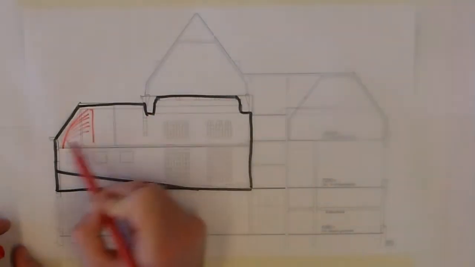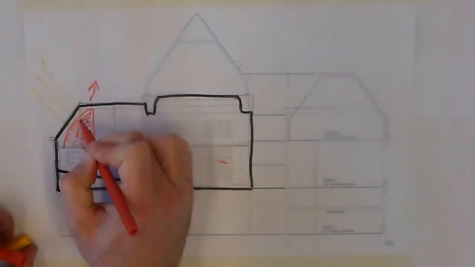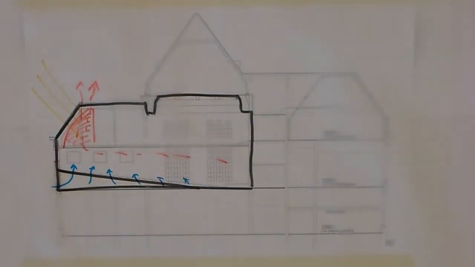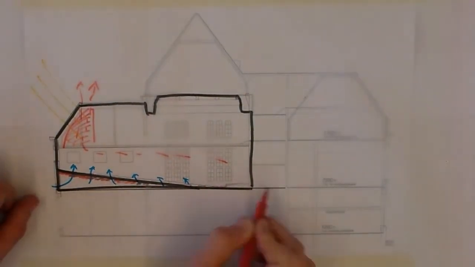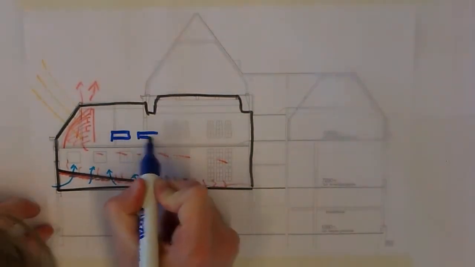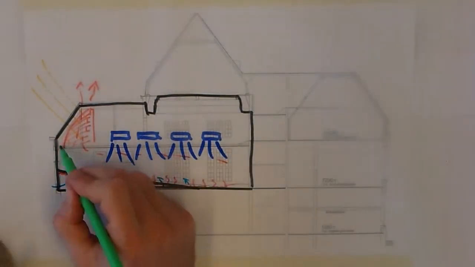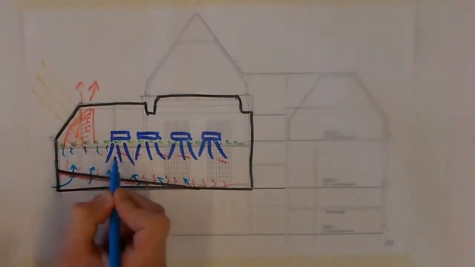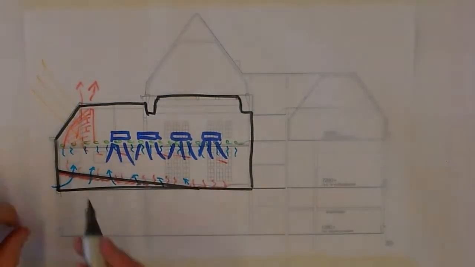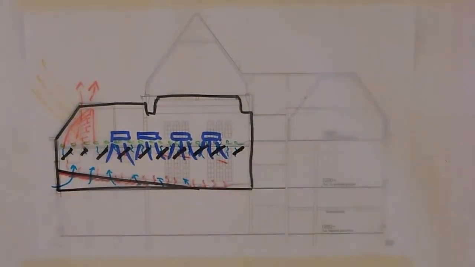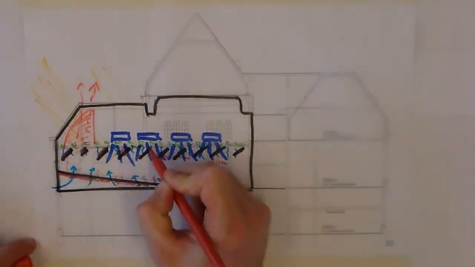In conclusion, we have a heat chimney for natural air ventilation. We use floor heating, air ventilation and phase-changing materials to cool from above. And with mechanical louvers, we control natural light and acoustic behavior.